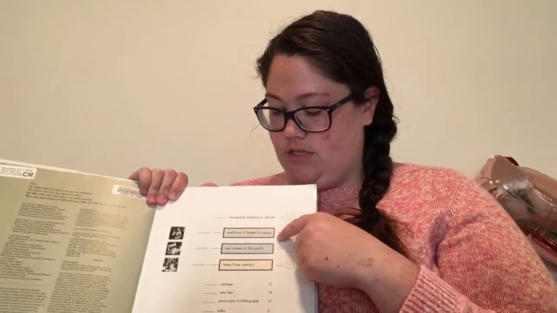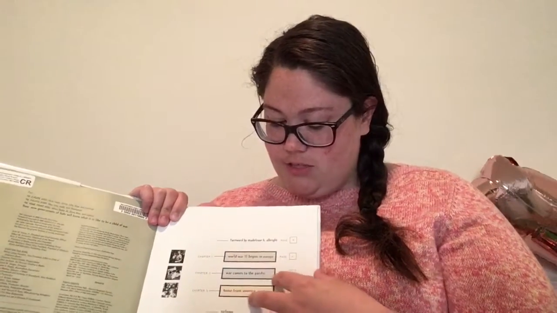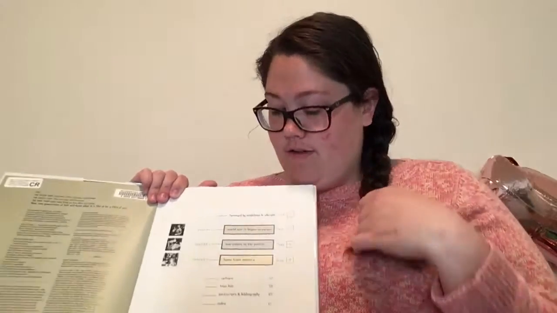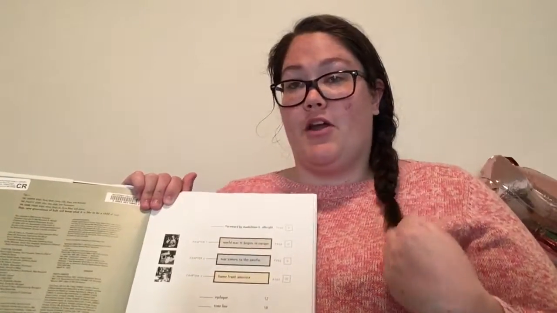So chapter 1 is World War II begins in Europe. So it's just kids from Europe, Germany, where Hitler was in the world. The second chapter is the Pacific, so Hawaii, Tokyo, Japan, over there where the bombings were for Pearl Harbor and stuff. And then the last one's Homefront America.